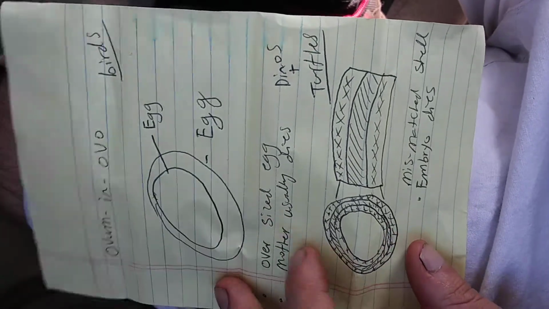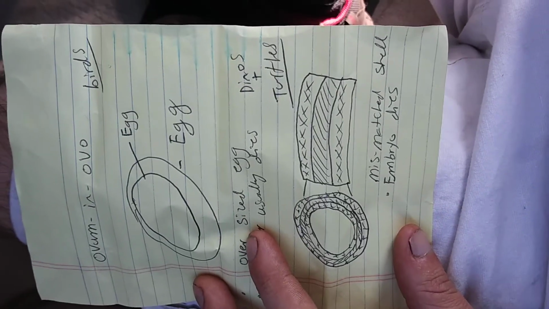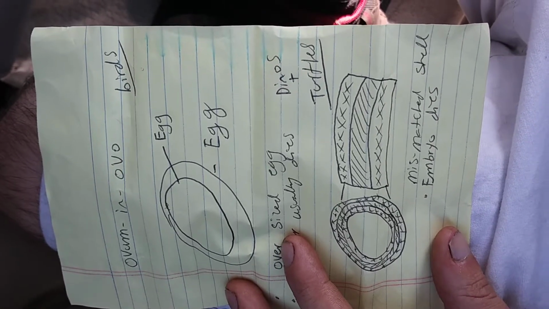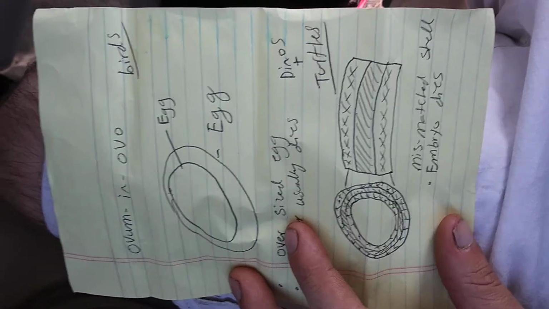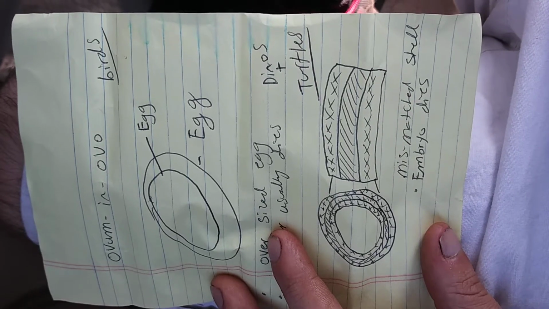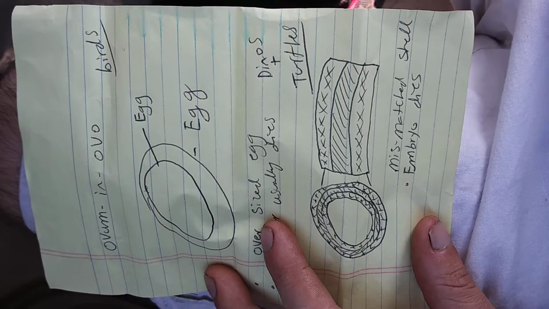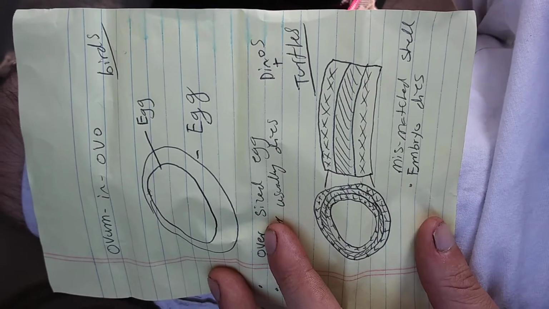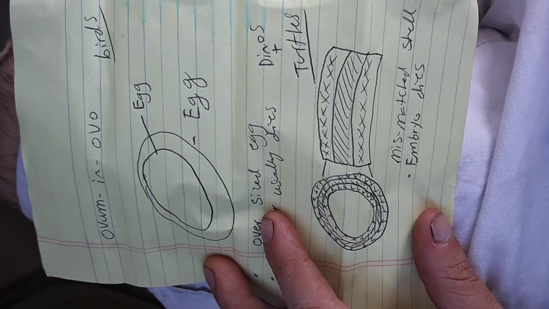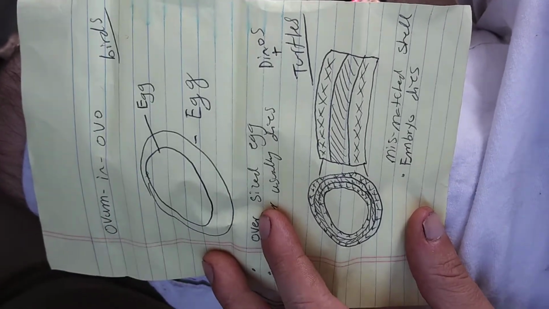I wanted to talk today about dinosaur reproduction a little bit, and some of the deformities in eggs that can tell us how dinosaurs reproduced, and in a sense what their biology was like when they were alive. Basically, when it comes to eggs, as you can see on this paper, I've drawn up some diagrams, and the top diagram is a malformation, a kind of pathology, that we see only in birds.